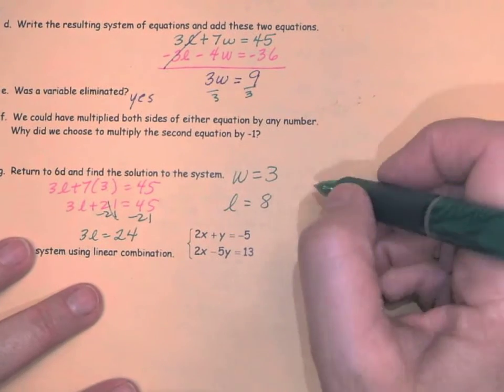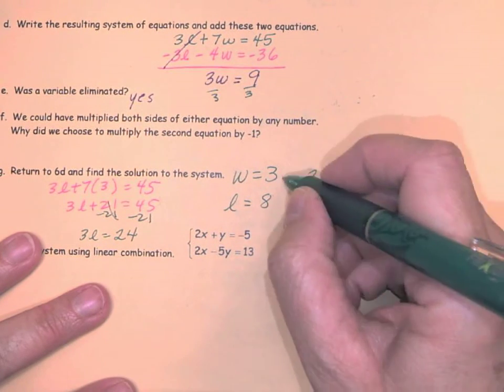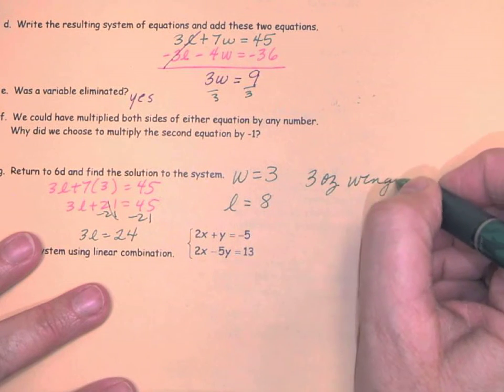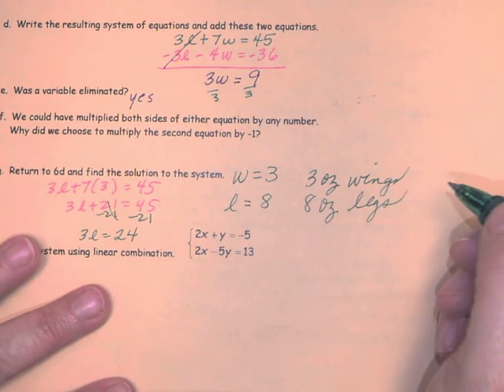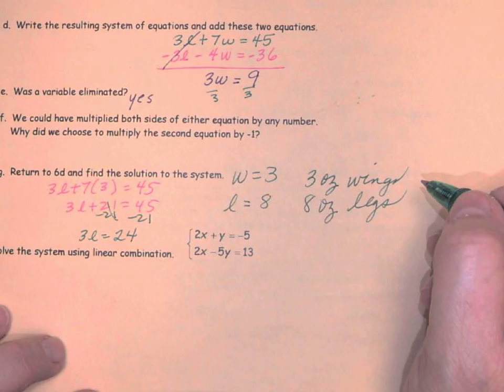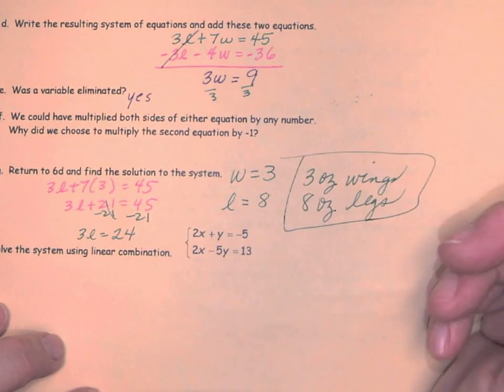So, what is our solution? Chicken wings are 3 ounces each, and chicken legs are 8 ounces each. That is our solution.